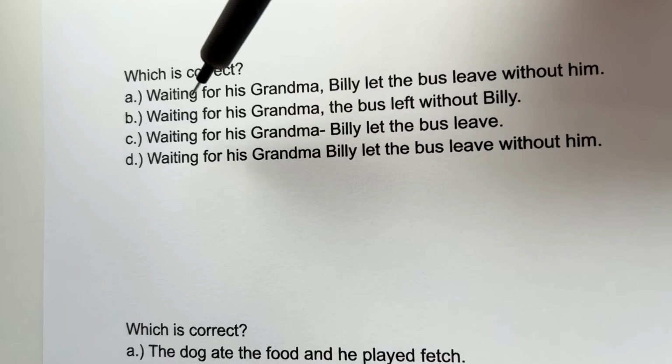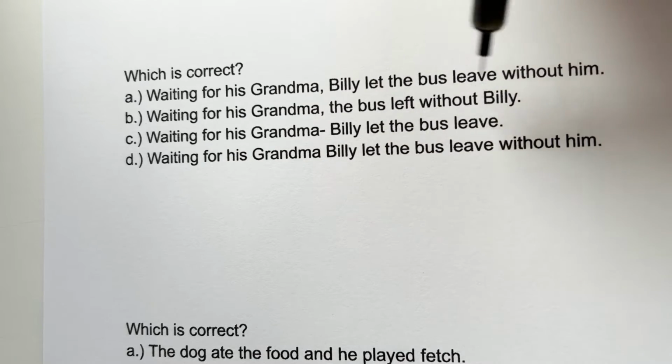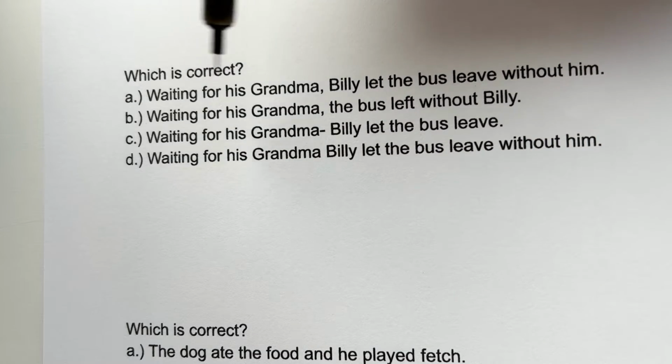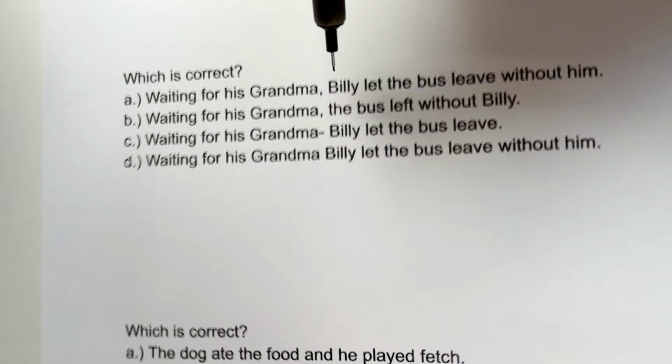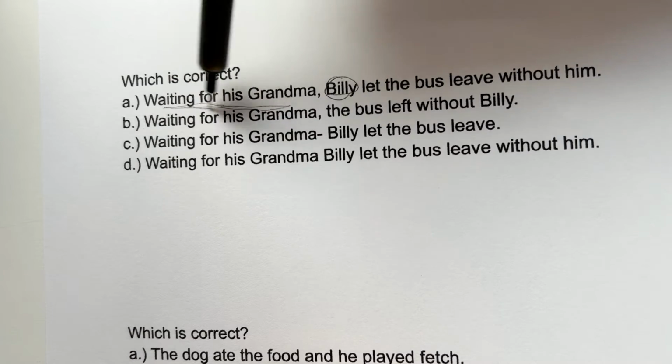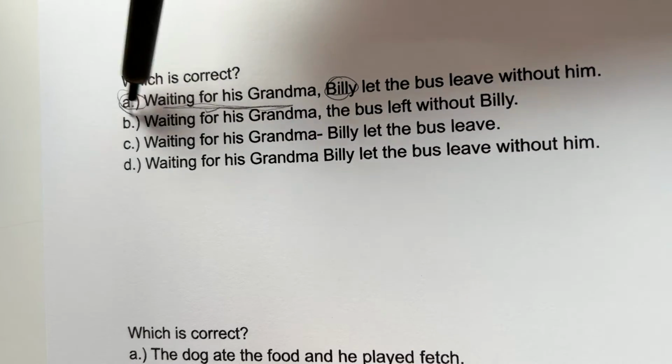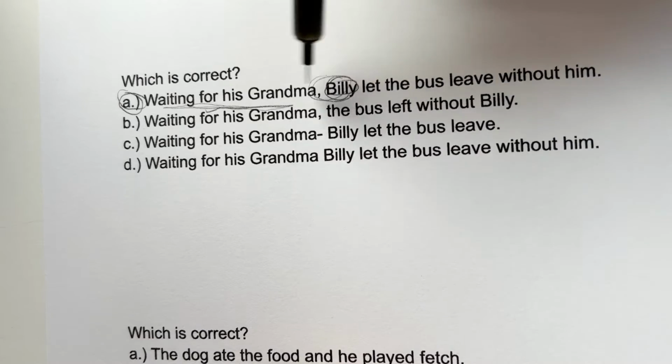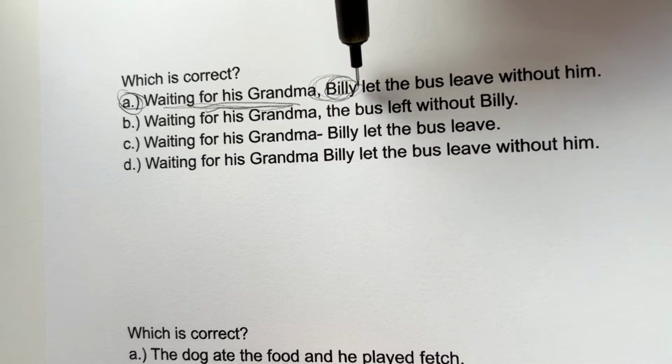Then we look at the next one, waiting for his grandma, the bus left without Billy. So pretty much this part of the sentence here has to describe or modify what this person or thing is doing. So we see waiting for his grandma, Billy did this. So since Billy was waiting for his grandma, since that's what this is talking about, A is correct because Billy is what's being described here, and Billy is right after the comma.